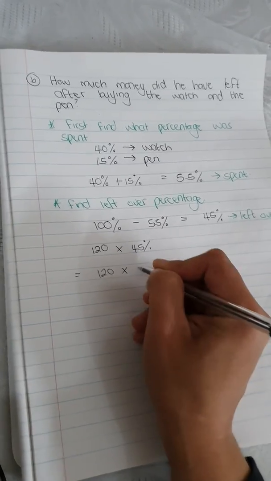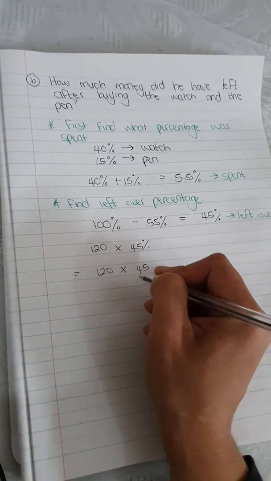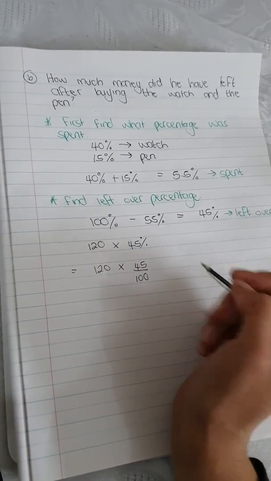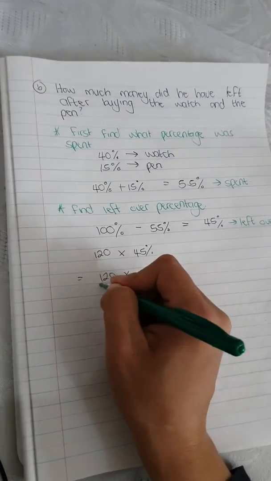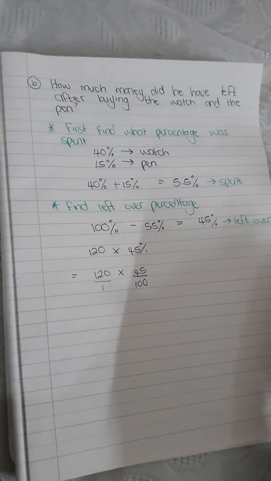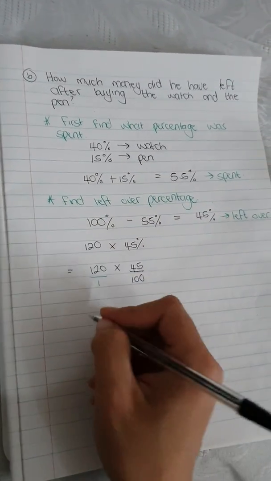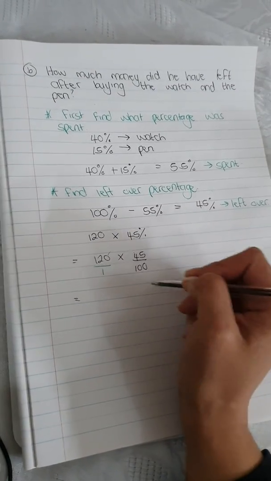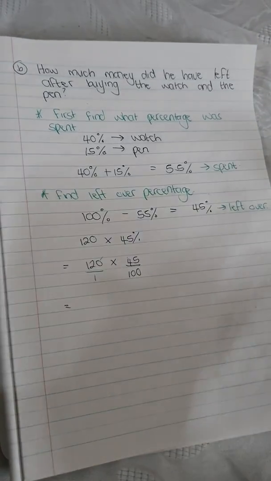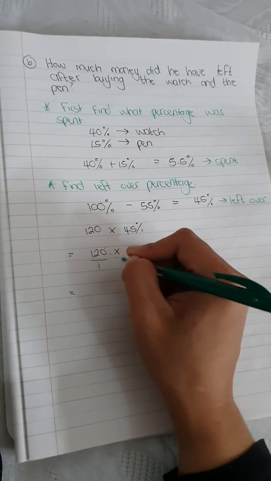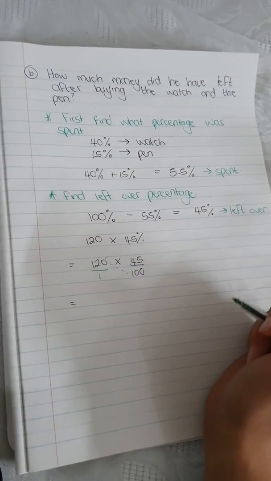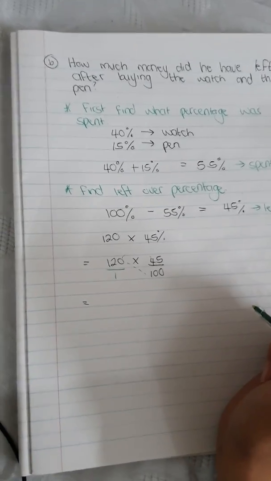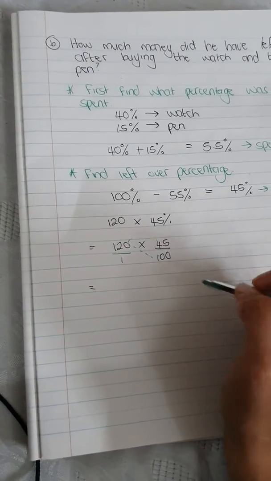So we have 45, we take away the percent sign and we put the denominator of 100. 120 will also go over 1 because we want to have fraction multiplying by fraction. At this point, you can decide if you are going to do straight multiplication or if you are going to cross simplify first. It is completely up to you. I do prefer cross simplification because then that means I do have smaller numbers that I need to work with.